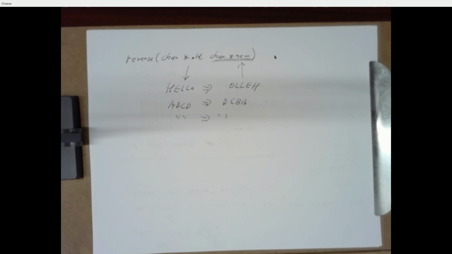I is length is 0. Okay, it's not negative, so.